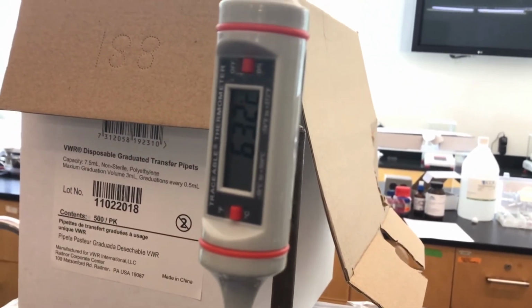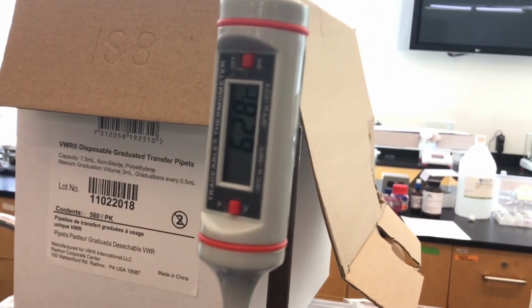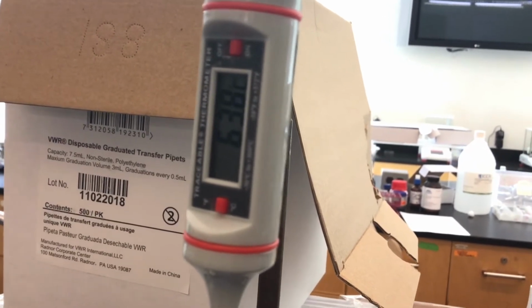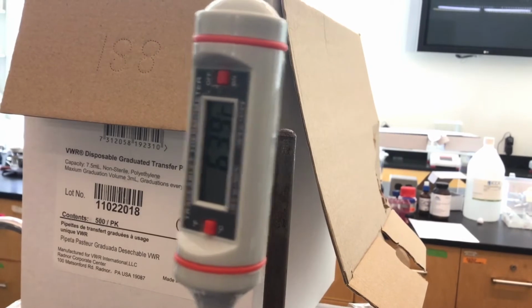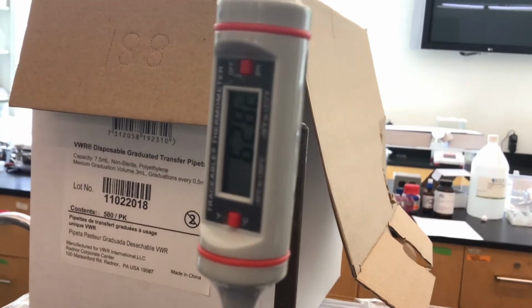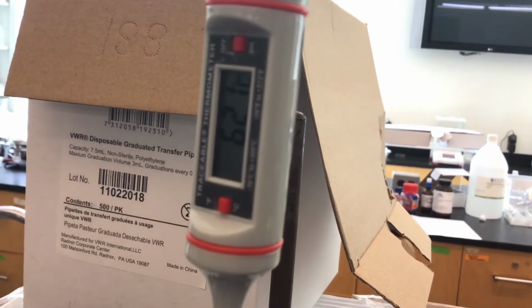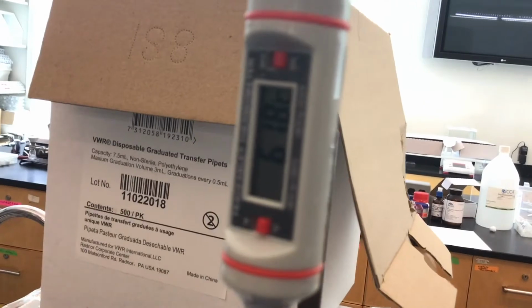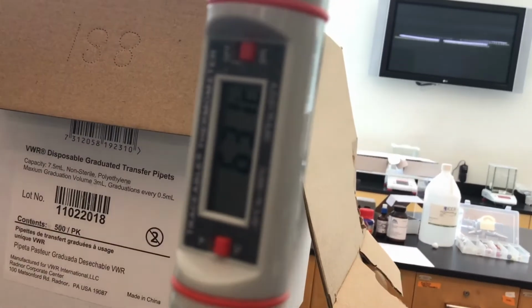And I'm holding the bottom part of it so that the probe isn't touching the side of the wall. I want to get it centered so that it's actually in the arena of where the vapors are traveling upward. So it seems like it's hovering around what we've been noticing mostly, about 62.